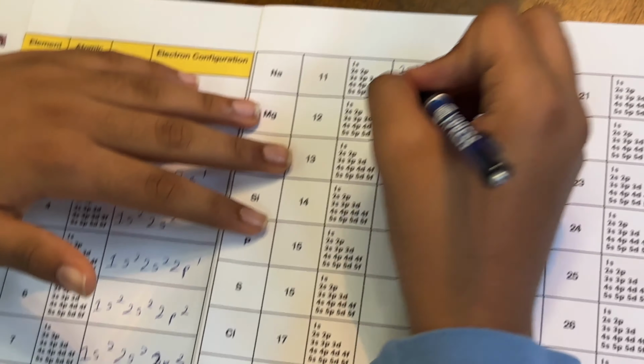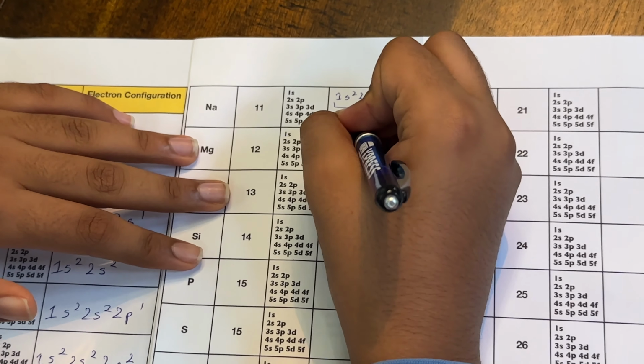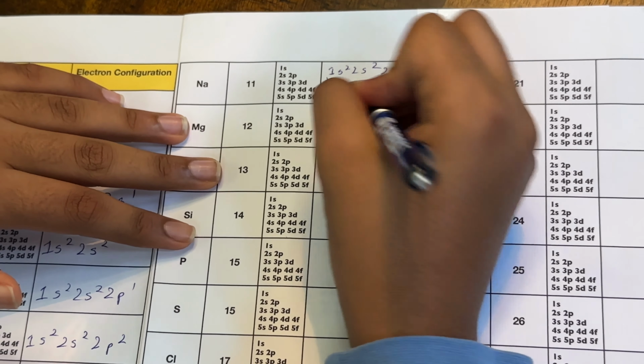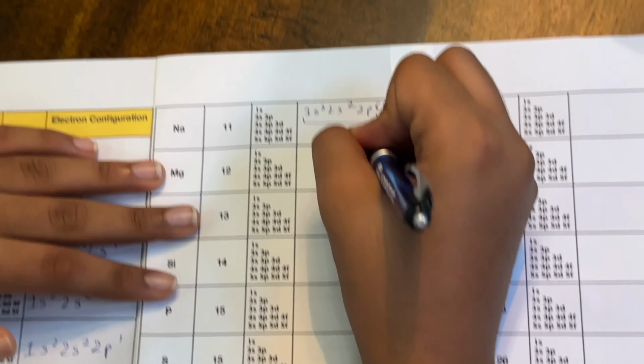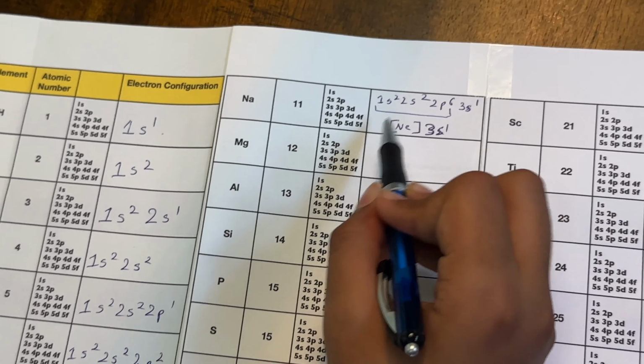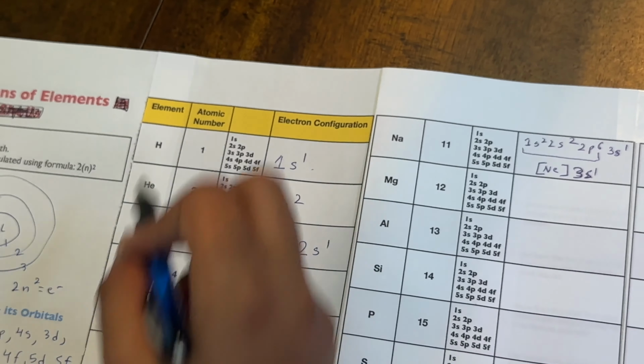So we could just write neon, the atomic symbol, and then write it like this. Okay, there you go.